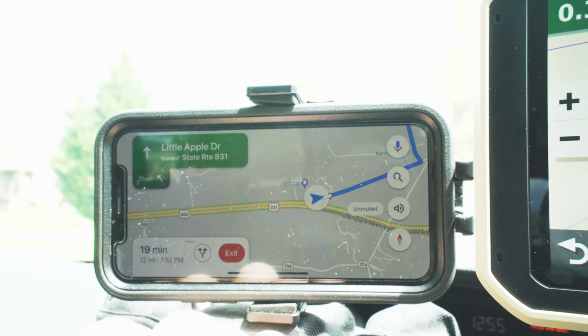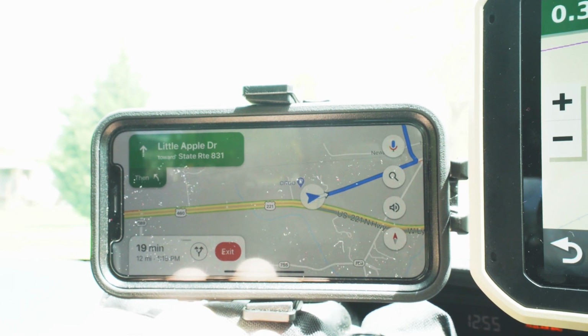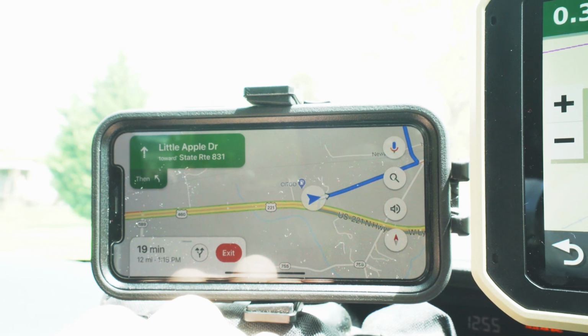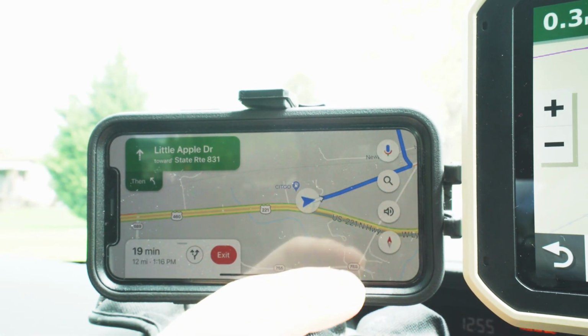Now the downside here is because this is not all integrated in one device, I now have multiple apps running at the same time trying to do different things. So that is one of the little quirks about using your phone versus something like the Garmin Overlander.